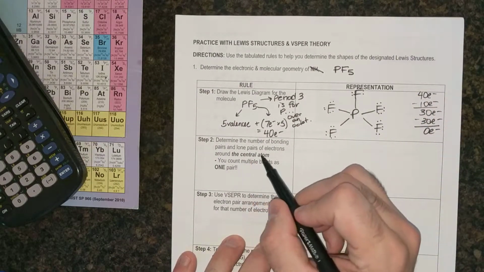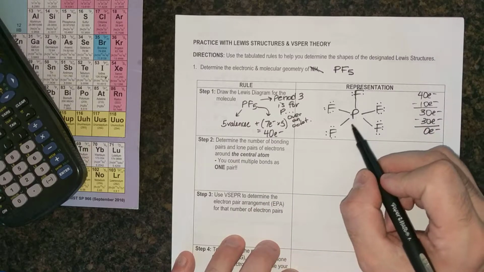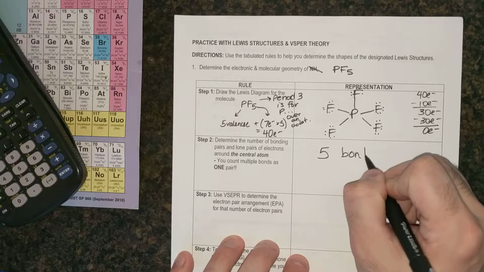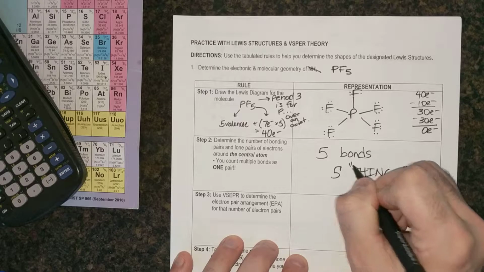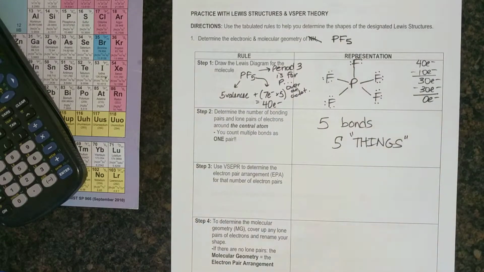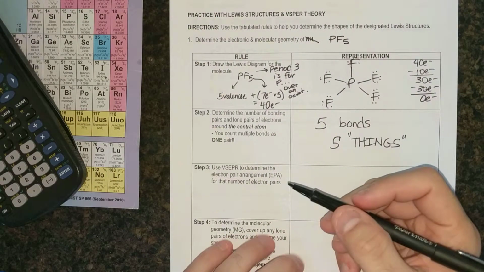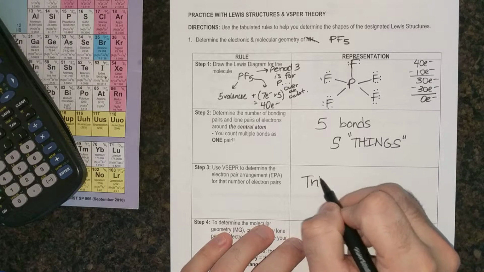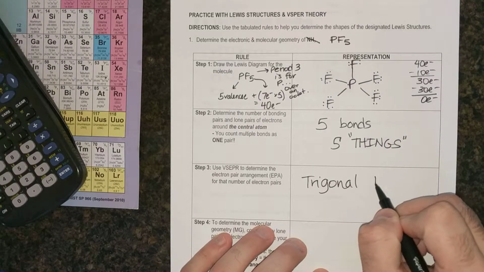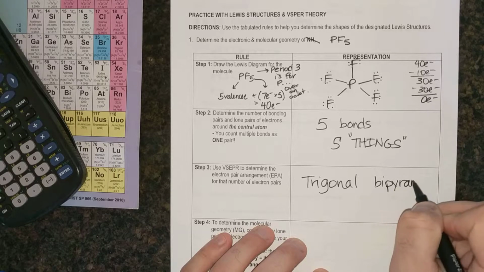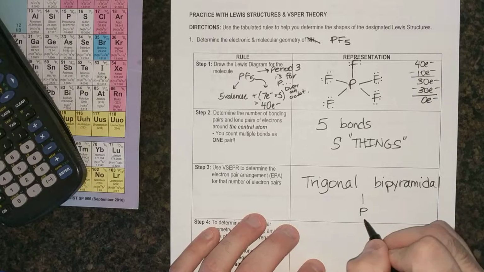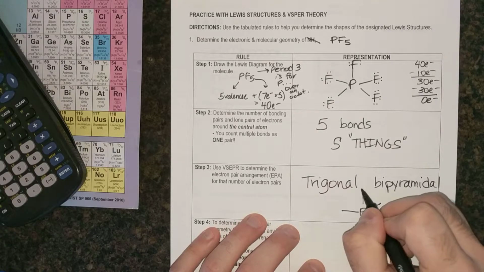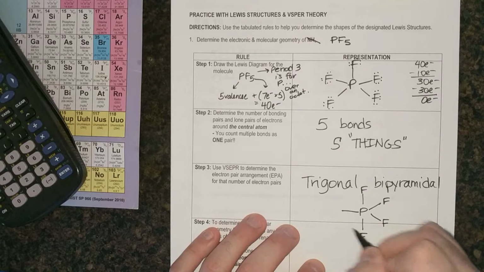Determine the number of bonding pairs and lone pairs of electrons around the central atom. Well, there are 5 bonds, so 5 things, I call it. There are no lone pairs. Now, if I were to do it off the top of my head, 5 things I know has a parent or electron pair geometry of trigonal bipyramidal. And if I want to draw this PF5 without all these lone pairs correctly, it should look like this. P, 1, 2, 3, 4, 5. That is the nice way of drawing trigonal bipyramidal.